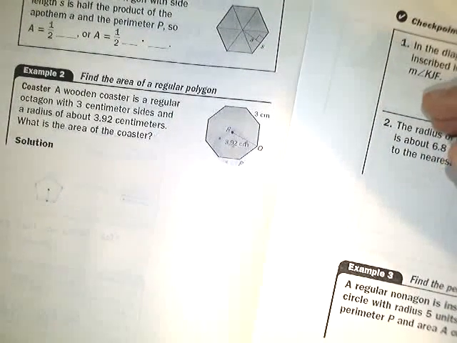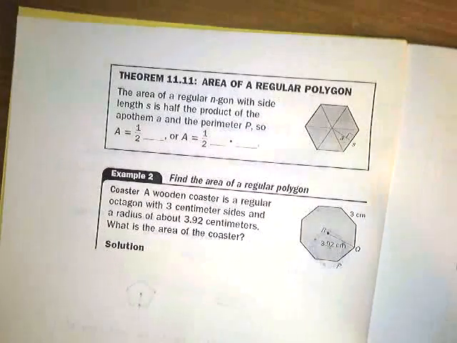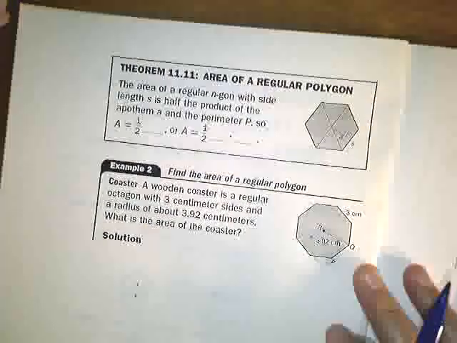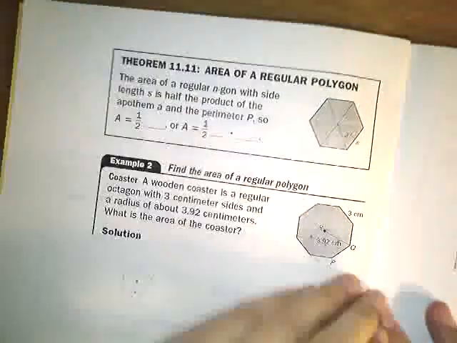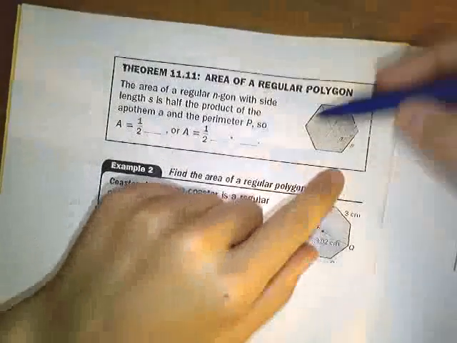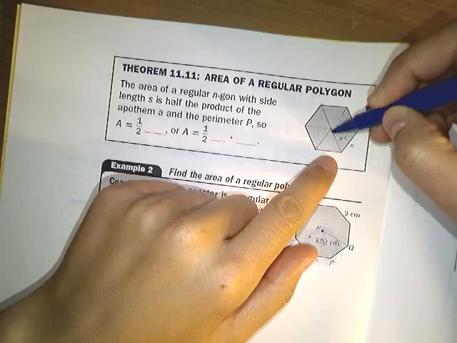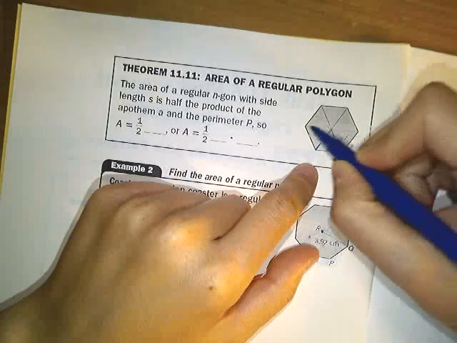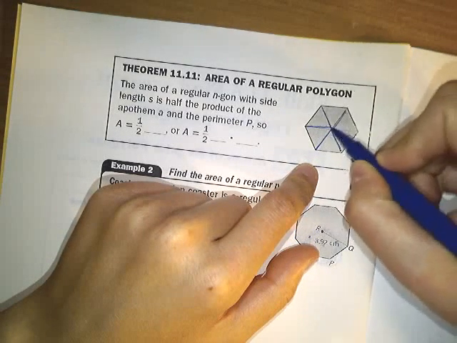Okay, next page. Theorem 11.11. All right, now this is a formula that you're going to use a lot in this chapter, and as you can see, they've drawn the apothem. These are the radii, 1, 2, 3, 4, 5, 6.